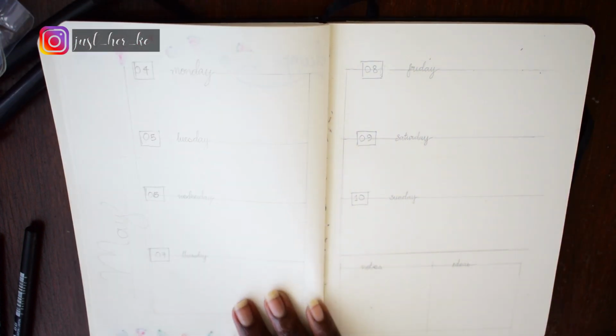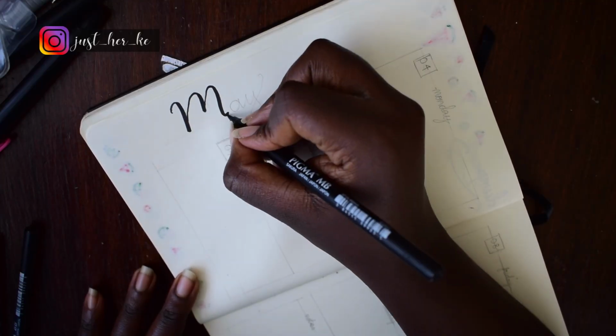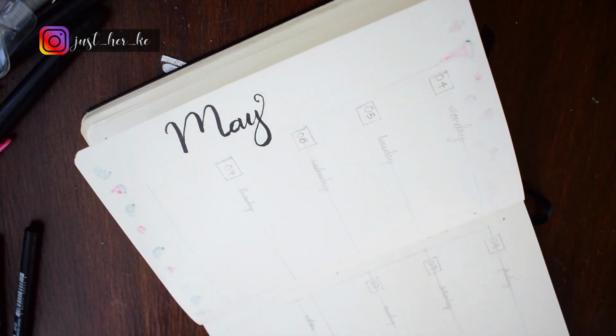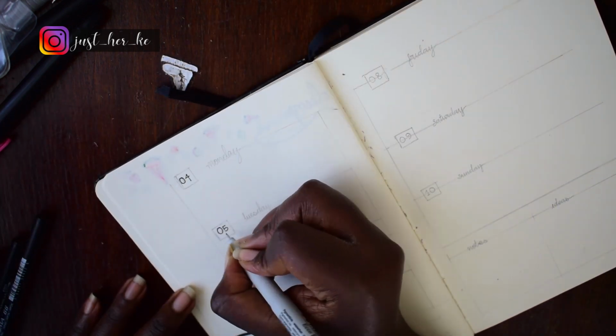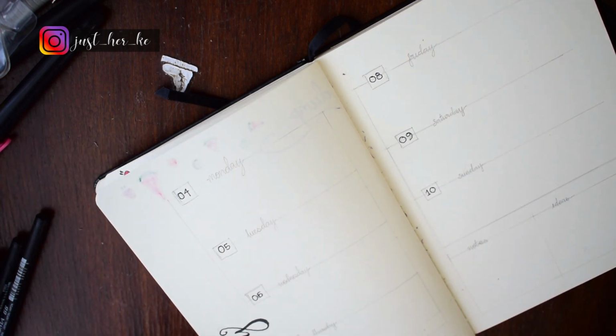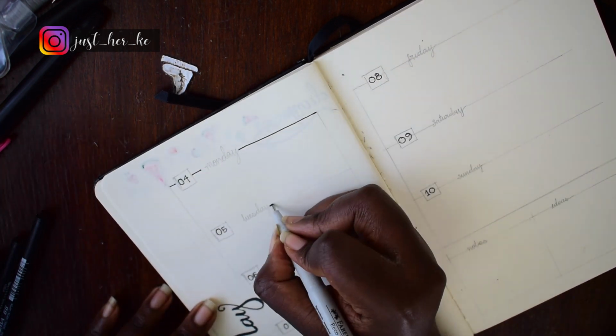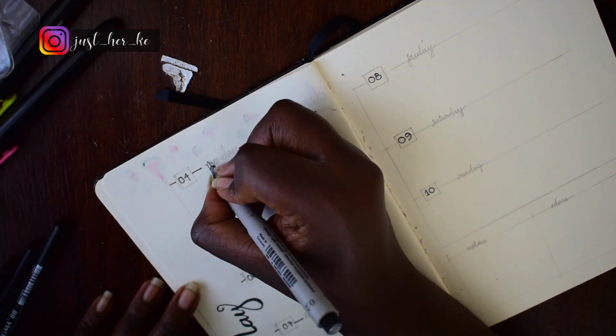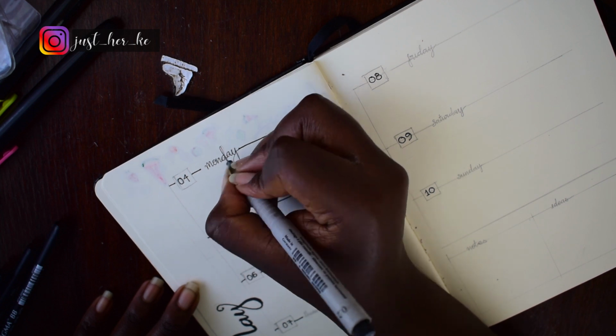So lastly, we get to our weekly spread, which is another area that I really like. So one tip I have for you doing your weekly spread is making it as simple as you possibly can, because it's the part of your journal that you'll keep replicating and replicating and replicating, and so you want it to be simple but not boring.